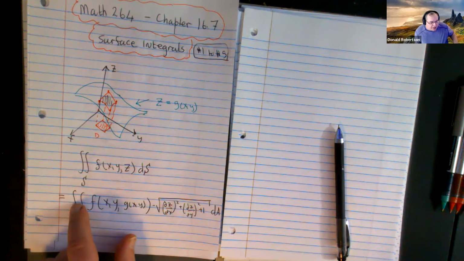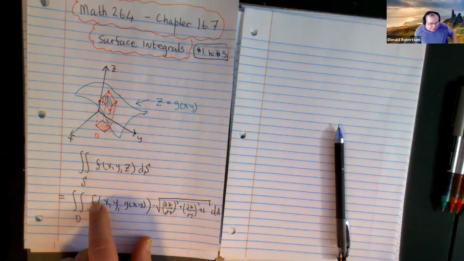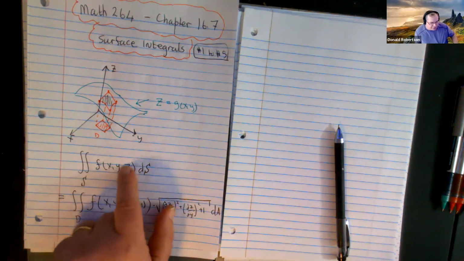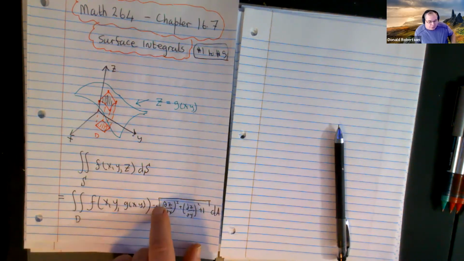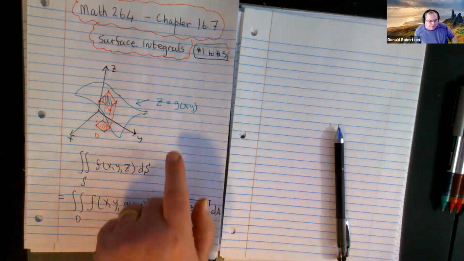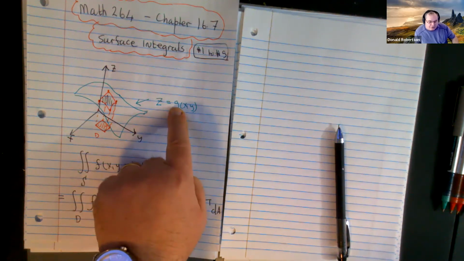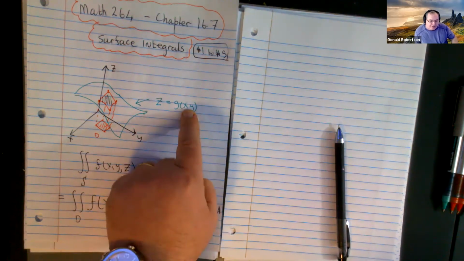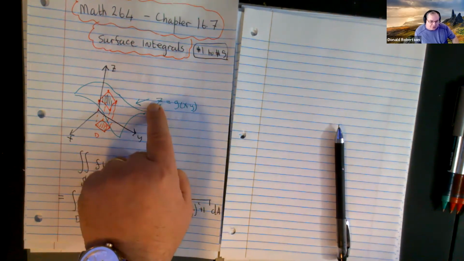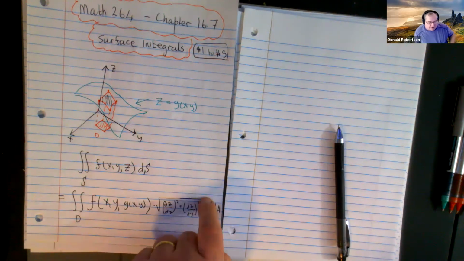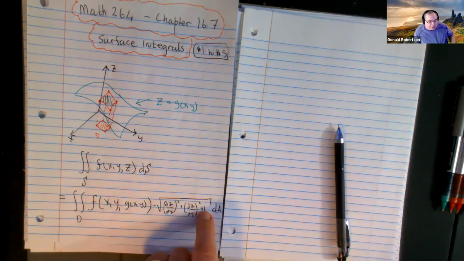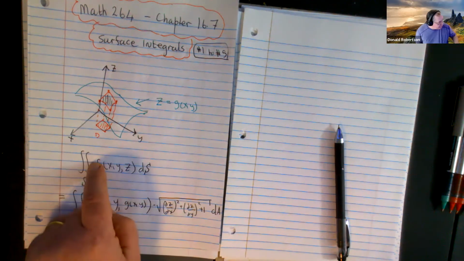Once you've rearranged the equation of the surface, then this surface integral can be found by a double integral of the function f of x, y, z, times a weird looking square root, which is made up of the square root of this guy's derivative with respect to x squared, plus this guy's derivative with respect to y squared, technically plus this guy's derivative with respect to z, which ends up being 1 squared. So that is the go-to equation that is going to find this surface integral.